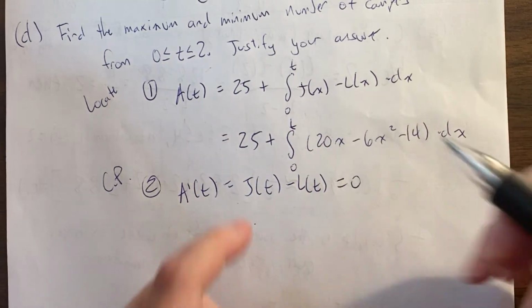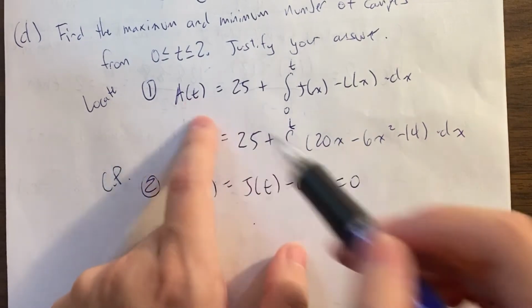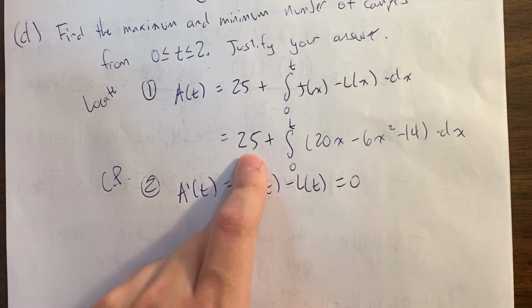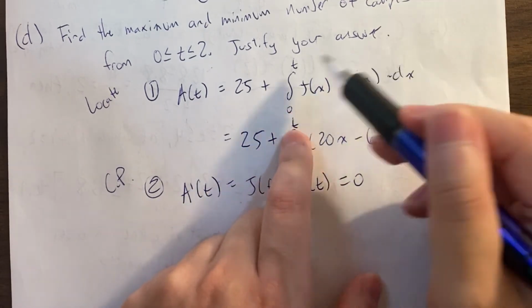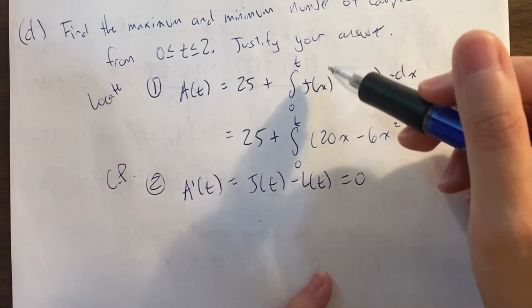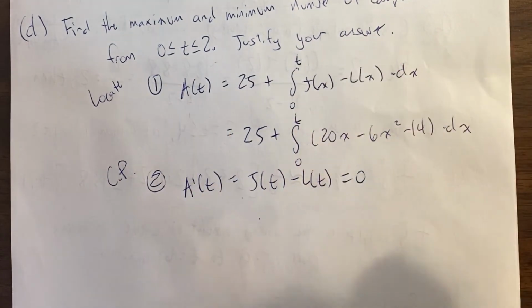If you didn't know that, well, the derivative of this function right here: the derivative of 25 is 0 because it's a constant. And then the derivative of an integral, that's the second part of the fundamental theorem of calculus. When you take a derivative of an integral, they basically do nothing, because you just did one thing and reversed it.